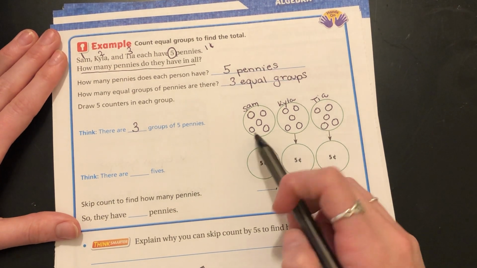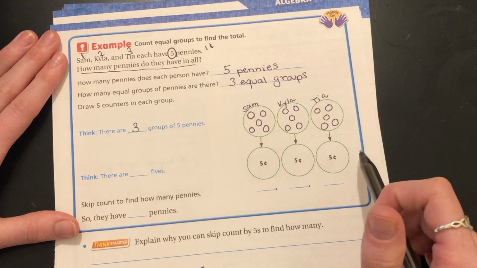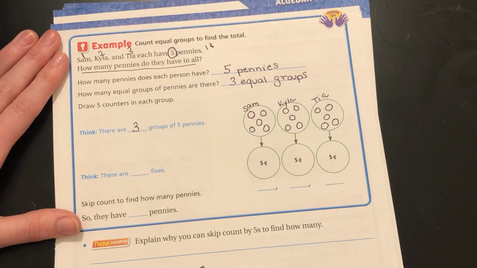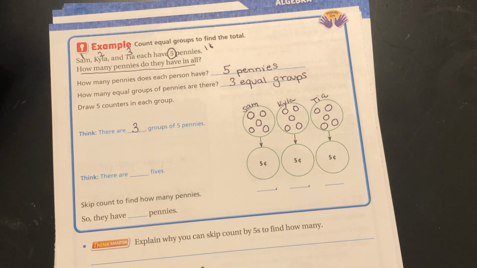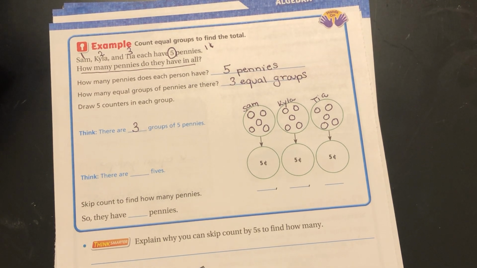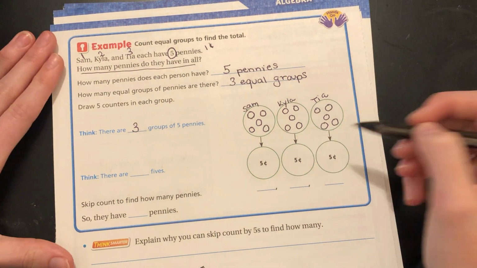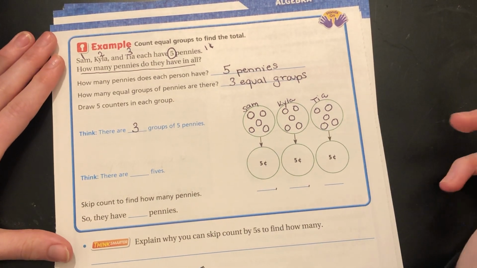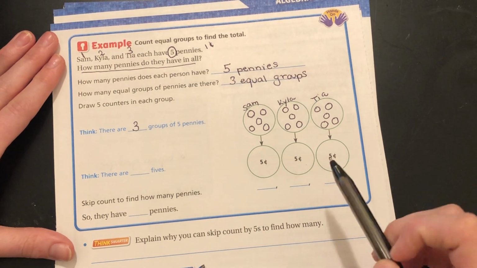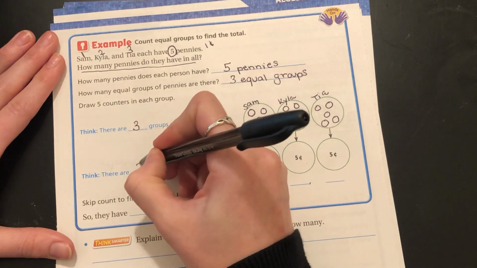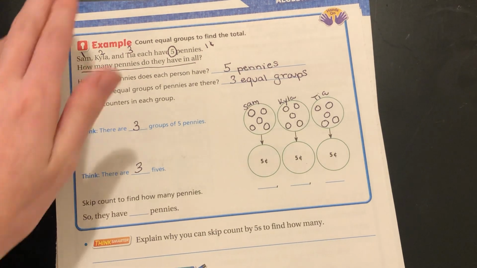Now, if you notice, I drew all my pennies the same way because that helps my brain to put it all together. I think that makes things easier. So now they already did the next step for us. They counted how many pennies each kid has. So how many groups of 5 do we have? 1, 2, 3. So we've got 3 5s.